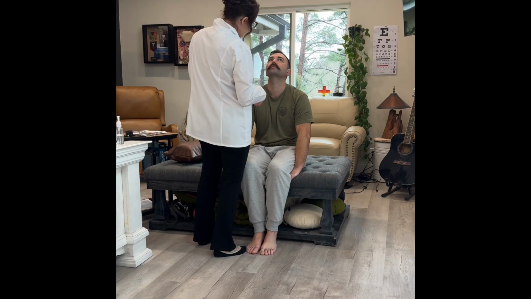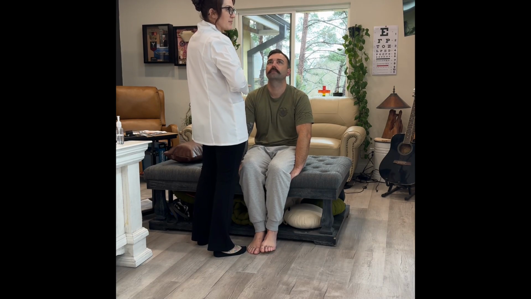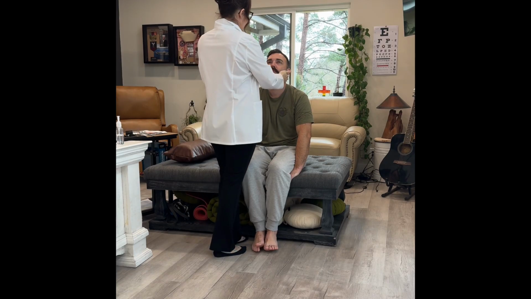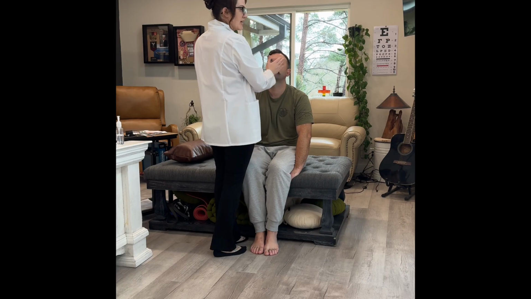Okay. And then can you swallow for me? All right. Swallow appears normal. And then go ahead and move your jaw forward and back for me, and side to side. And I don't feel any clicking or crepitus or anything indicative of TMJ.